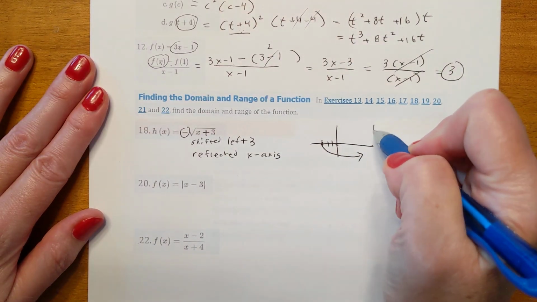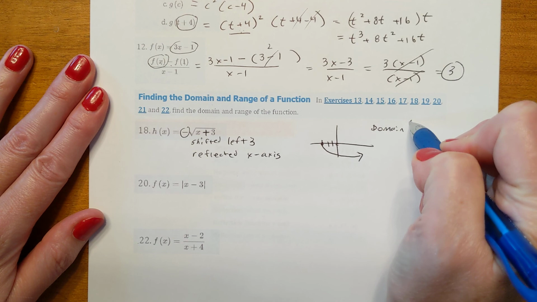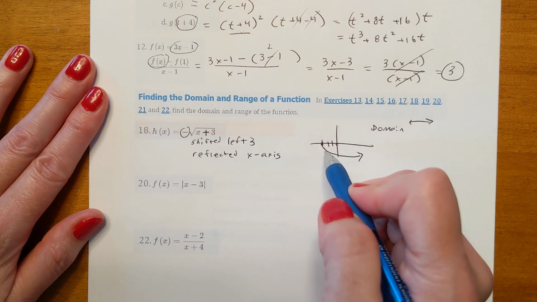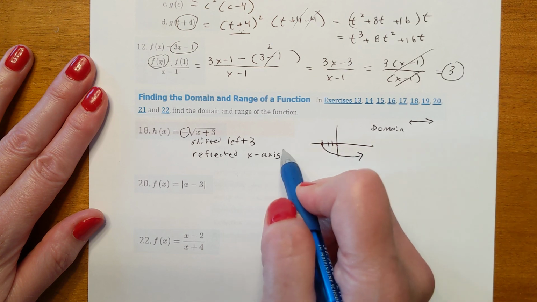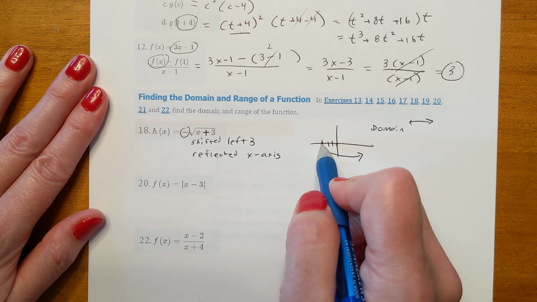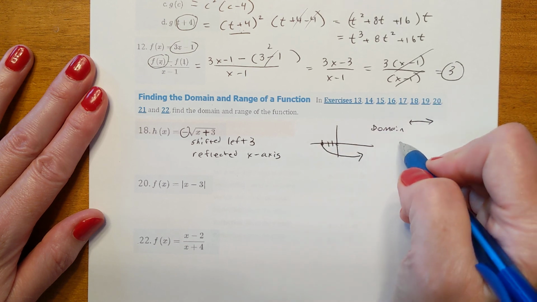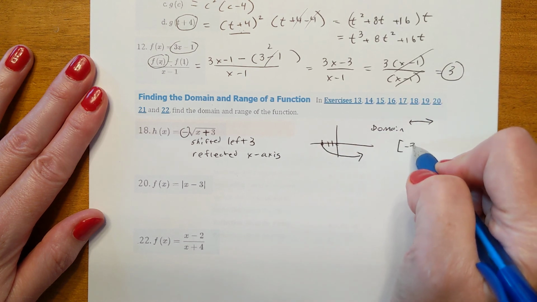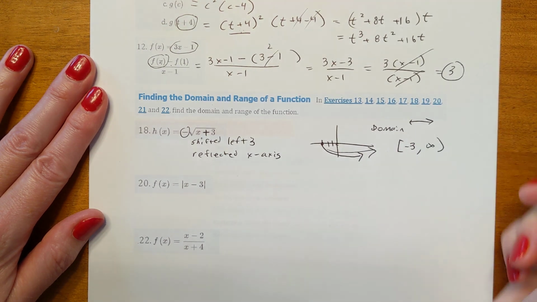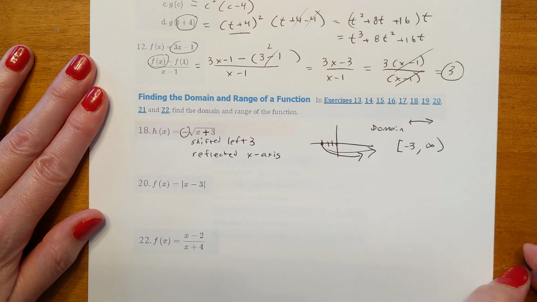So remember, domain is how far it goes left and right, because the x-axis goes left and right. Domain means x. And so going left and right, starting from the left to the right, the smallest number to the left is the number negative 3. And then it's going forever in positive. So it's negative 3 to infinity.